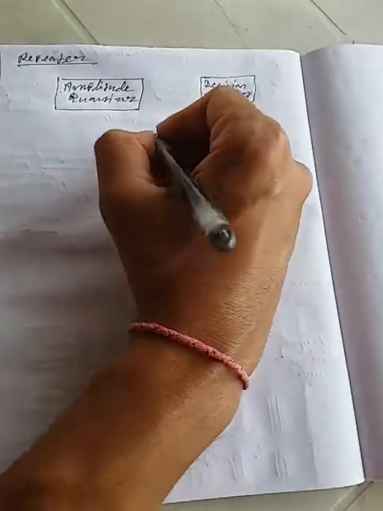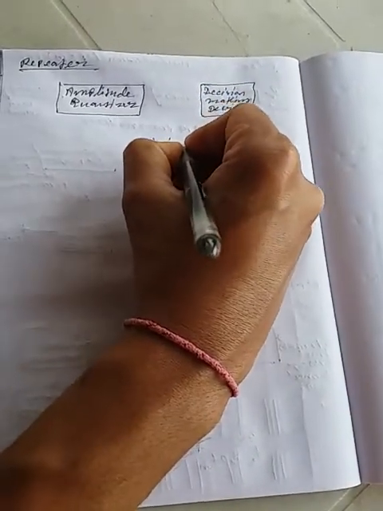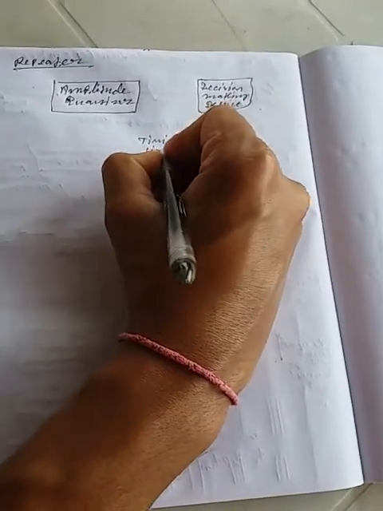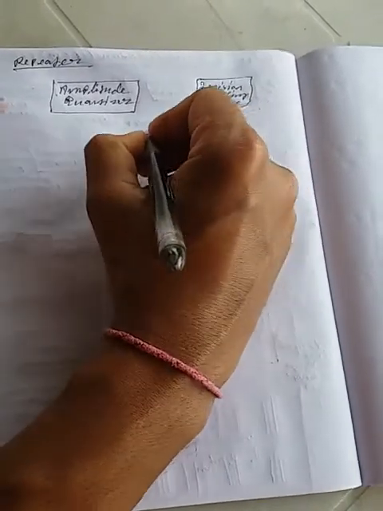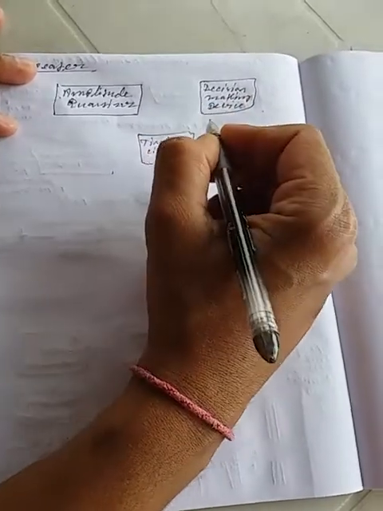After that there is a timing circuit, or timer circuit.